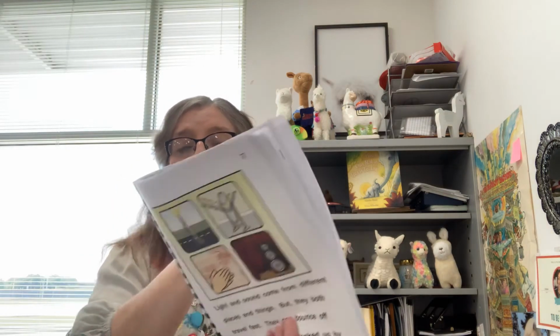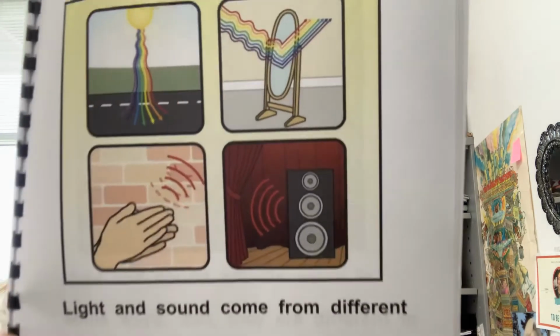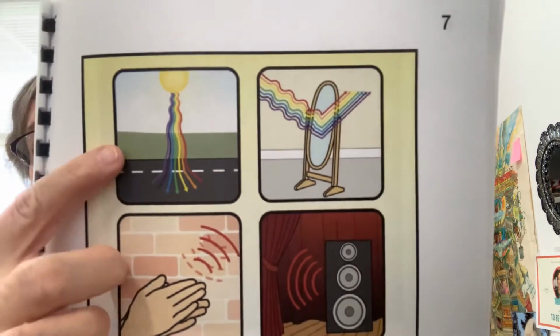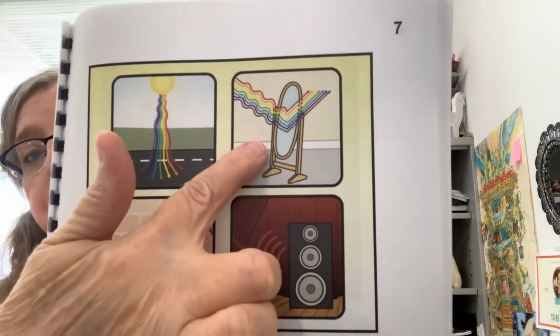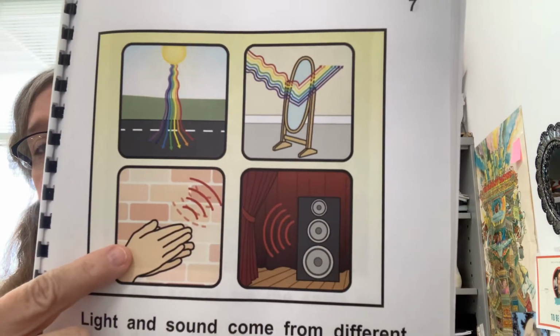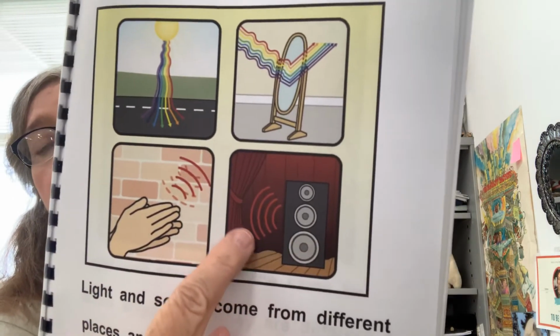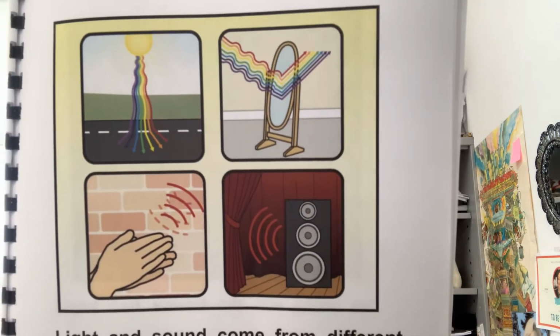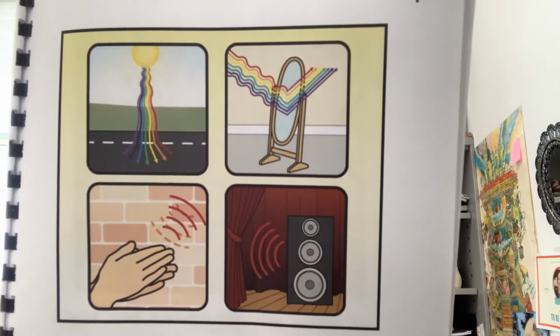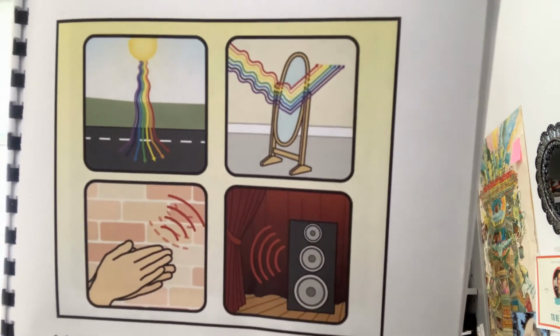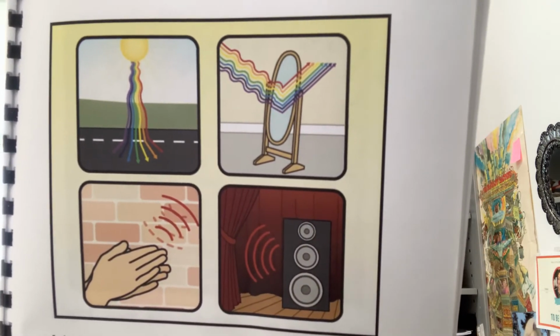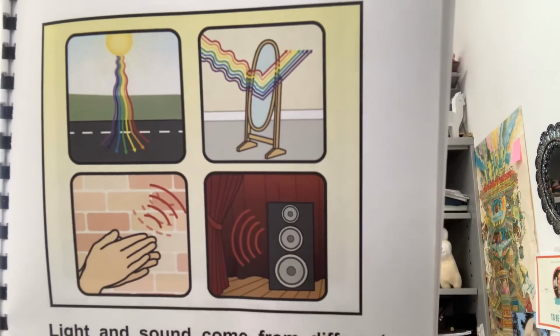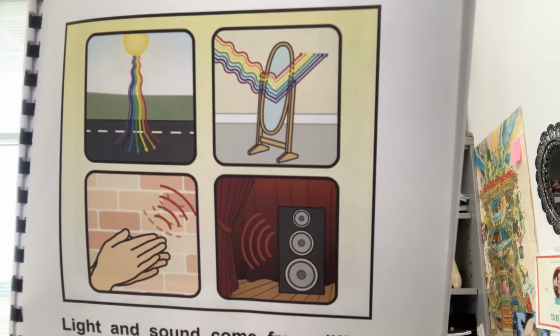Okay. Look at those. Do you see the sun, the mirror, the clapping, and then there are waves coming out of the speaker as well? Light and sound come from different places and things, but they both travel fast.